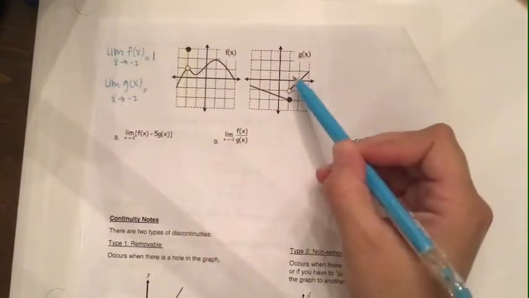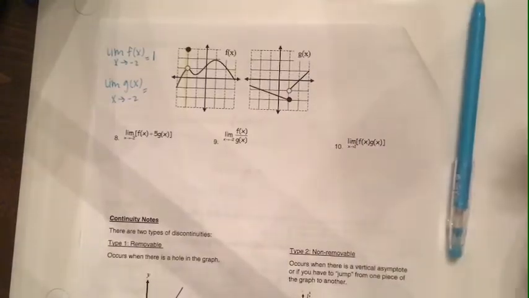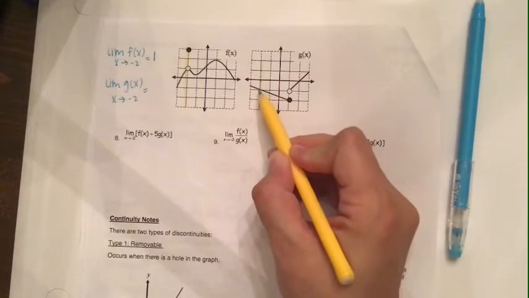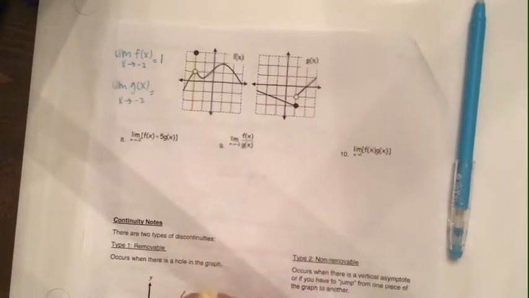So we're looking at this graph. So an x value of -2 is right here. Well, here's where our graph hits. That's a y value of -1.